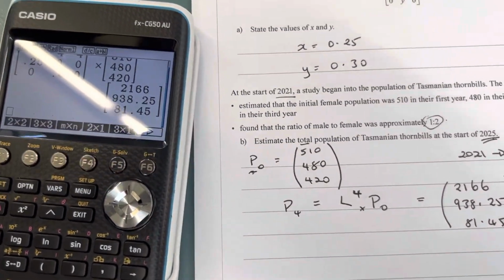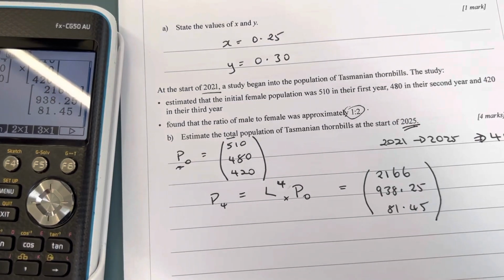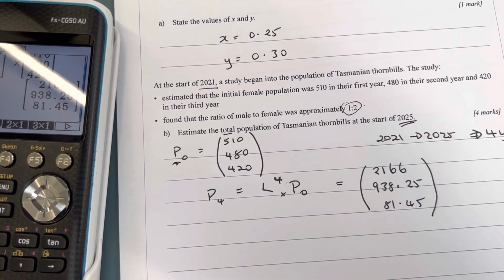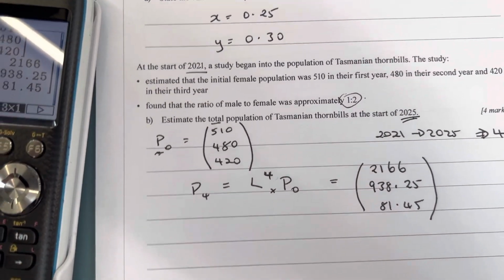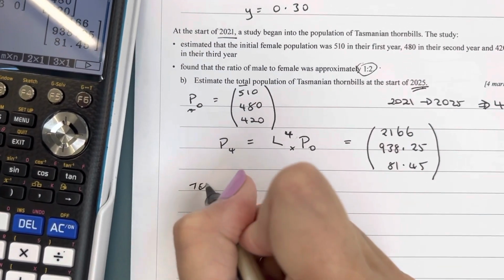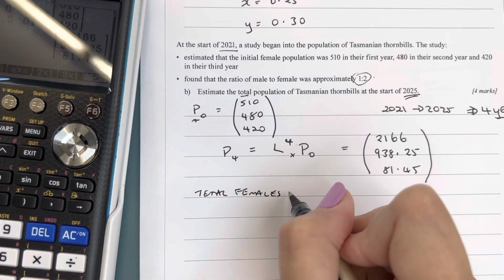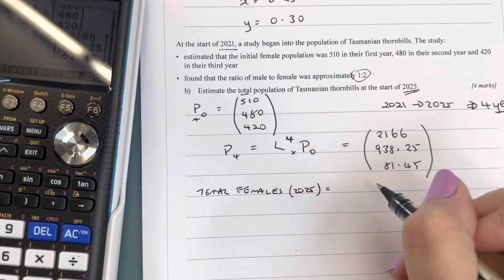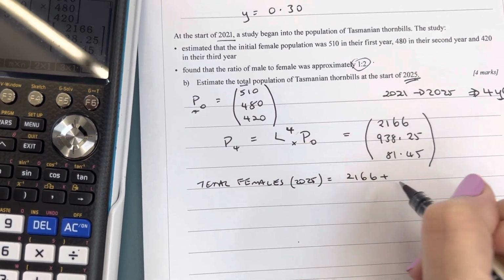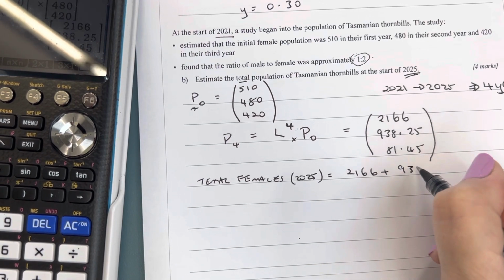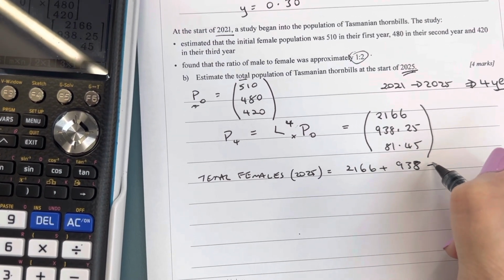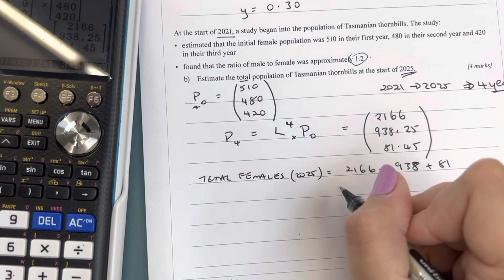Doing that calculation would be a point. So for our things, we've got our total females in 2025 will be 2166, 938, and 81.